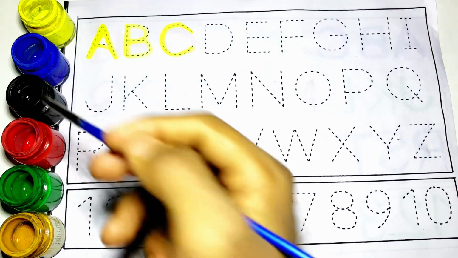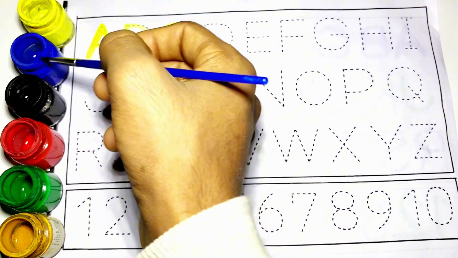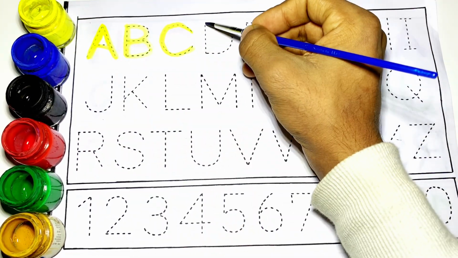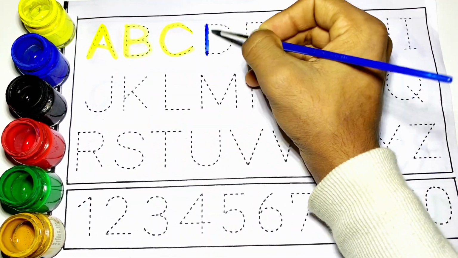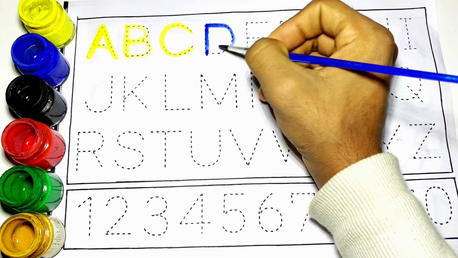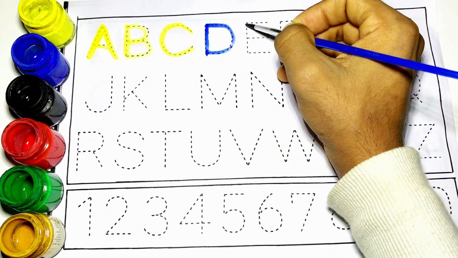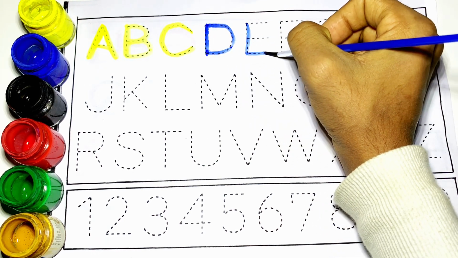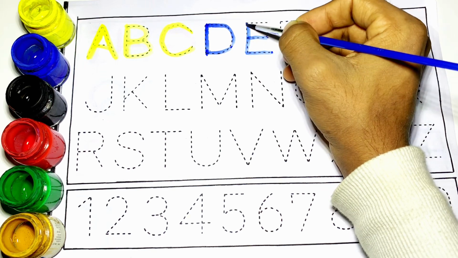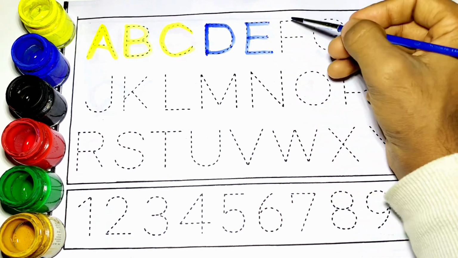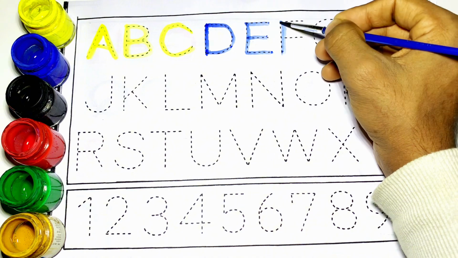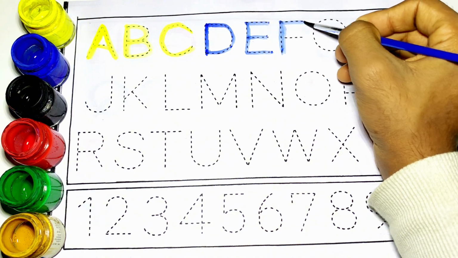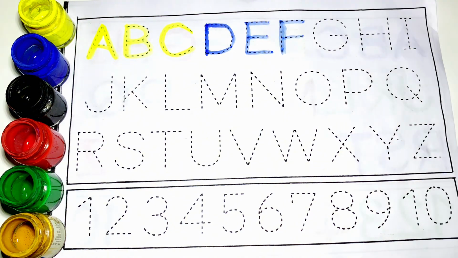Kids, now draw D. D for dog, D for doll, and use blue color. E. E for egg, E for elephant. F. F for fish, F for fan.